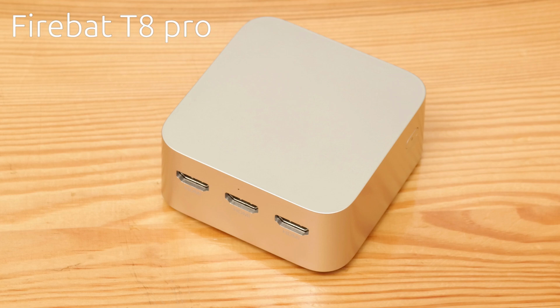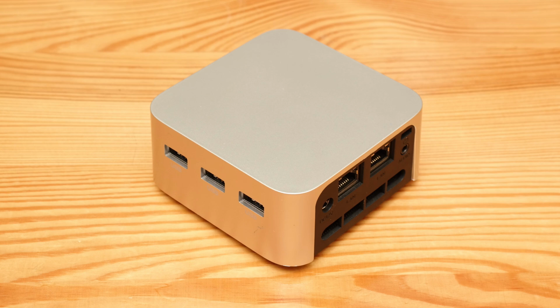It features 3 HDMI ports, so if you want to connect 3 monitors, this might be the choice for you. It also has 2 2.5 gigabit Ethernet ports. Bluetooth and Wi-Fi 6 is a standard in these computers. If you choose the Firebat with the 16 GB version, it will come with DDR5 memory. Unfortunately, it is soldered onto the board, so you won't be able to upgrade it. The mini PC is powered by a 12-volt power supply, just like all the ones presented here.